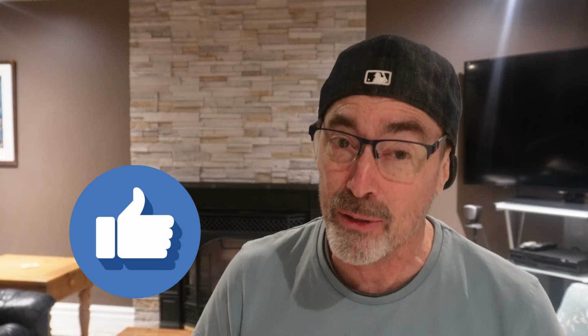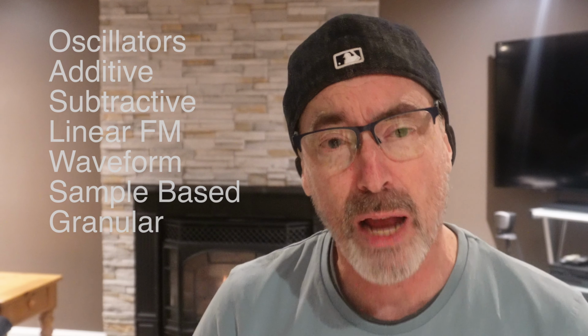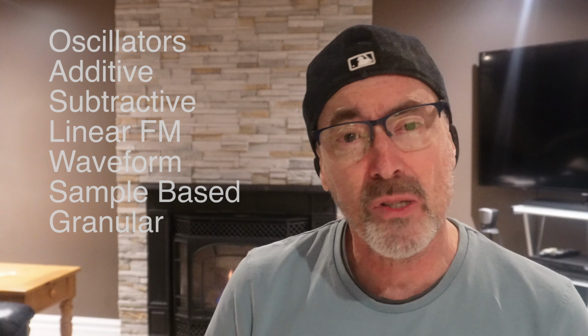The creation of new concepts for music synthesis doesn't happen very often, and it's tough to break into the market. The trusted and true methods are more evolutionary than they are revolutionary. The most popular forms started with oscillators: there's additive, subtractive, FM synthesis or linear FM, waveform driven or wavetable, and sample based.